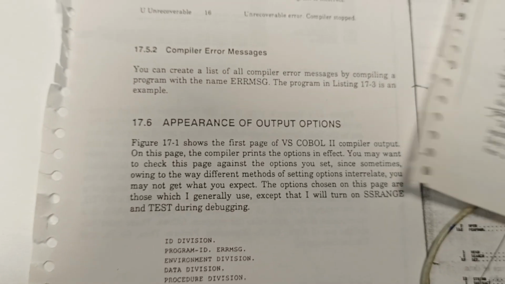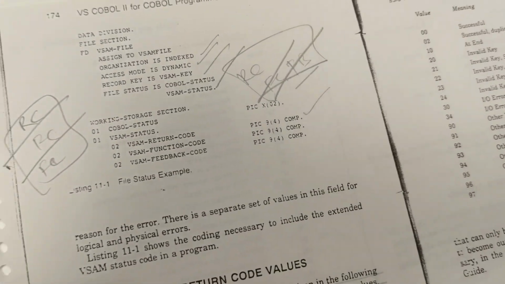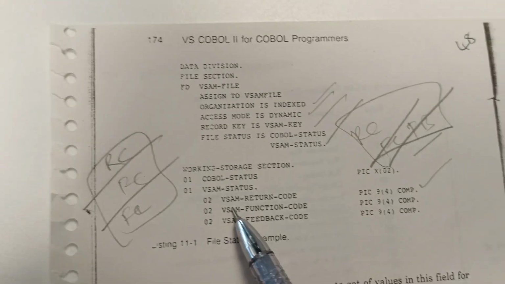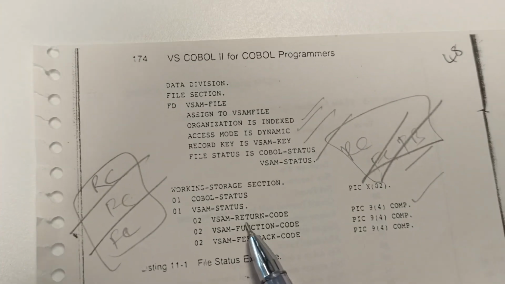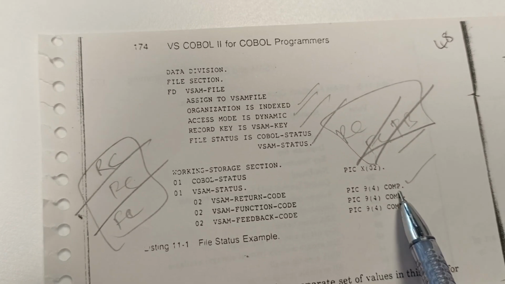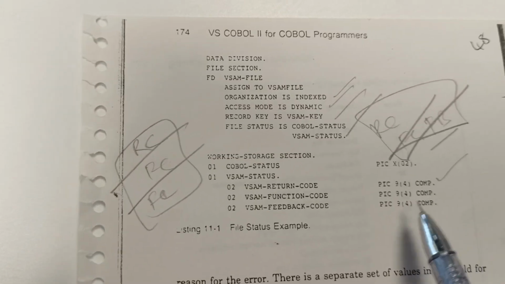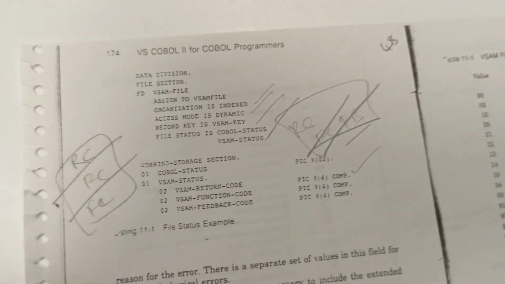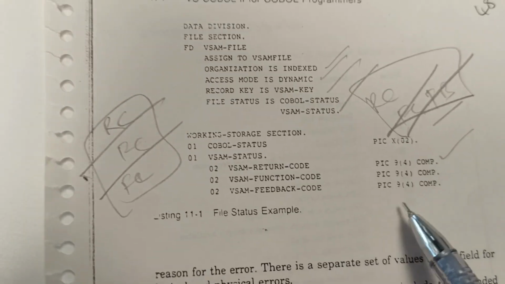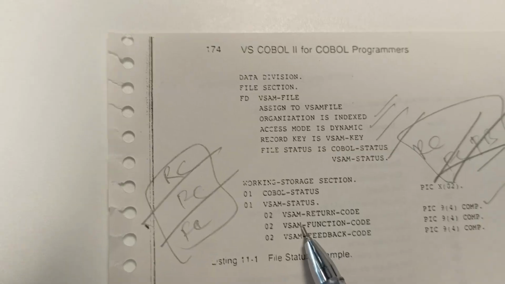Next we move to VSAM error codes. Most of the time you have seen in VSAM file status we have three types of codes that we check: return code, function code and feedback code. How to check the length of the return code? S9(4) COMP means it is a fixed size, and it will occupy 2 bytes. This is a standard format: for any type of field whose length you want to check, just give S9(4) COMP, which is 2 bytes.